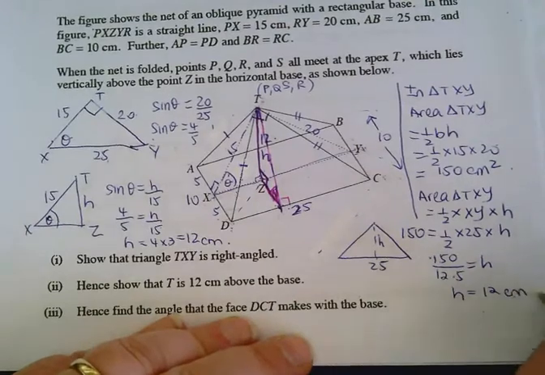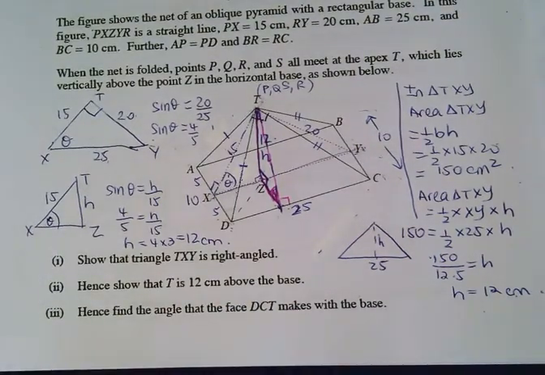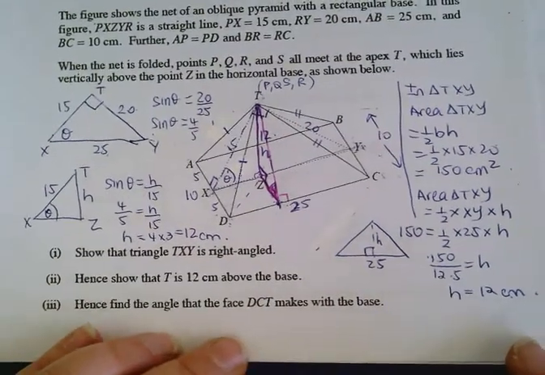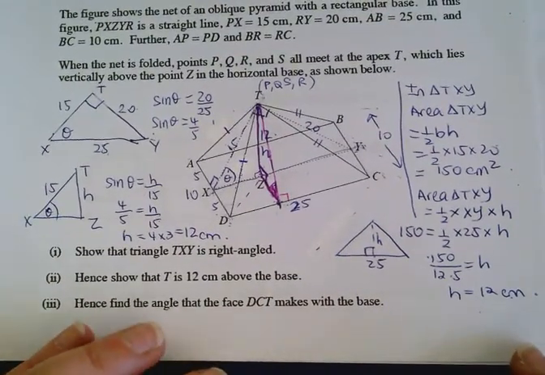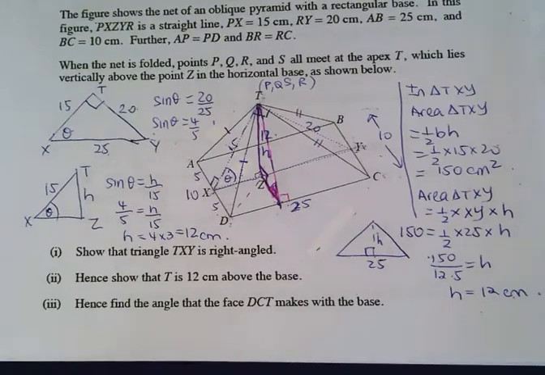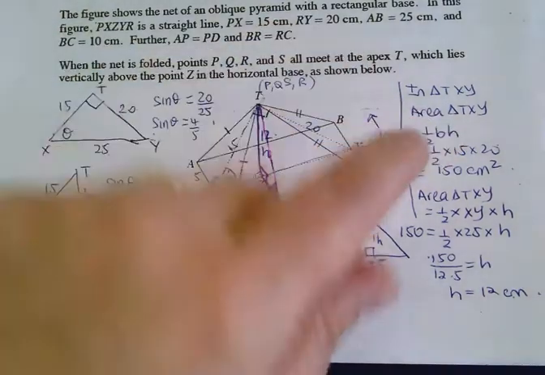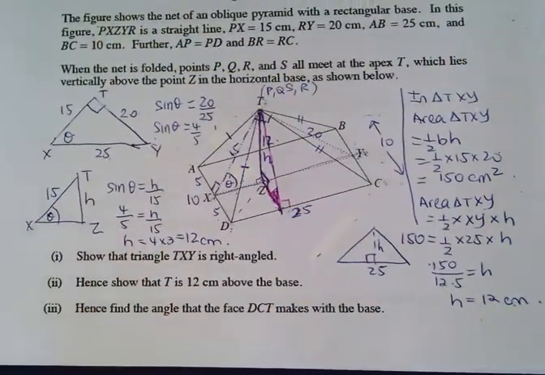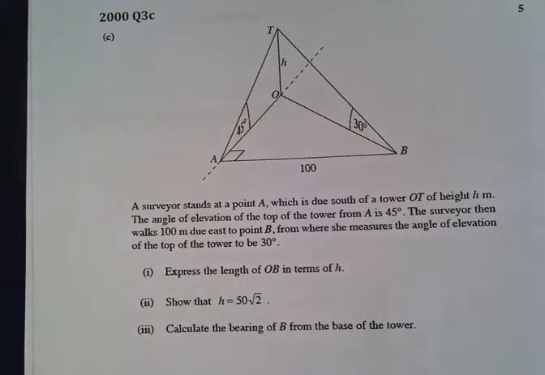So you've been shown 3 ways to find H, and the very first way was the most complicated. But, you know, it's probably the one that would come to you first anyway. But now you can think of trig as a second way and area as a third way. All right? So 2000 HSC question 3C.